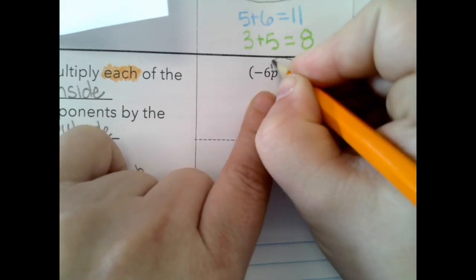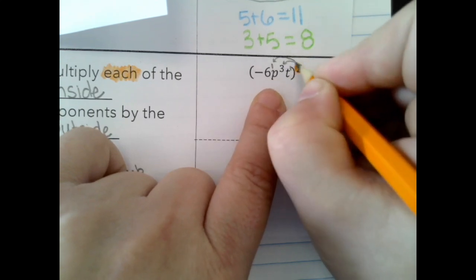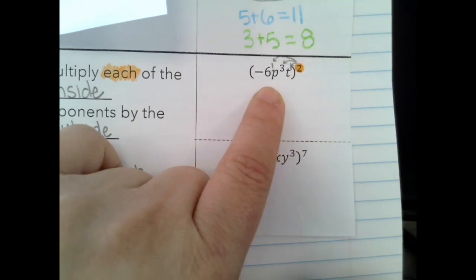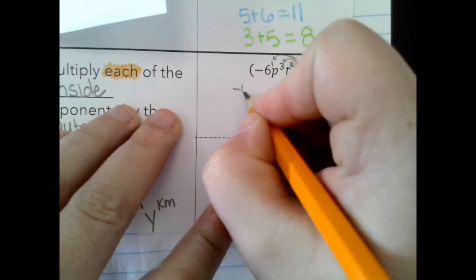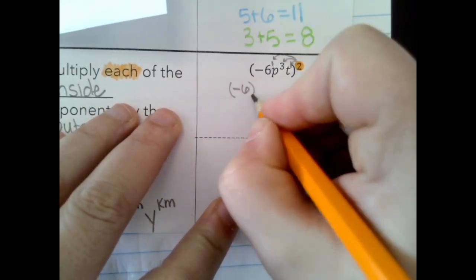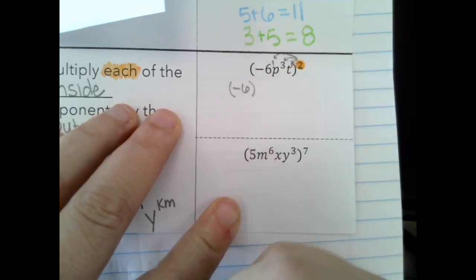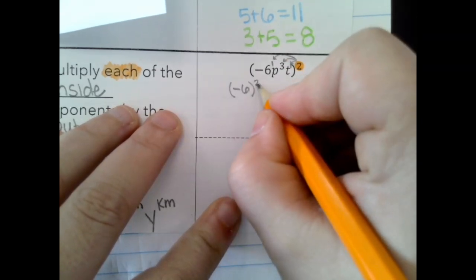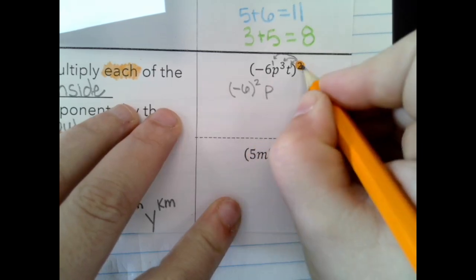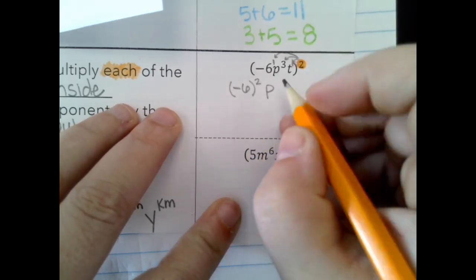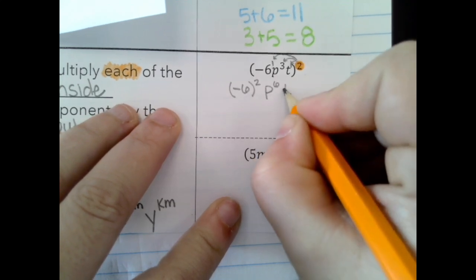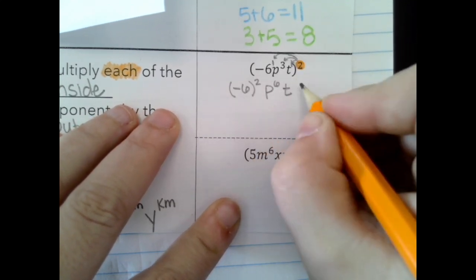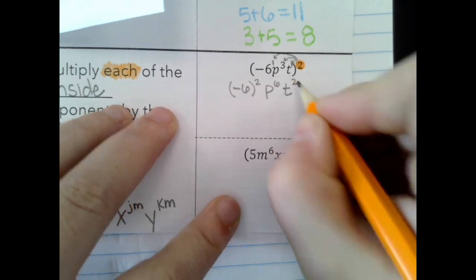Now I'm going to take that 2, and we're going to multiply it by all those inside exponents. So we have negative 6 to the power of what's 2 times 1? 2. P to the power of 2 times 3? 6. T to the power of 2 times 1? 2.